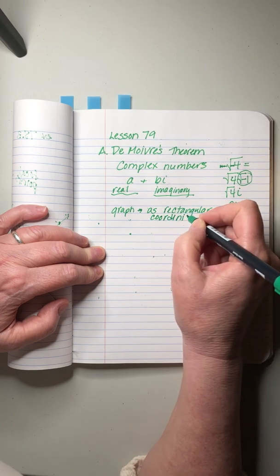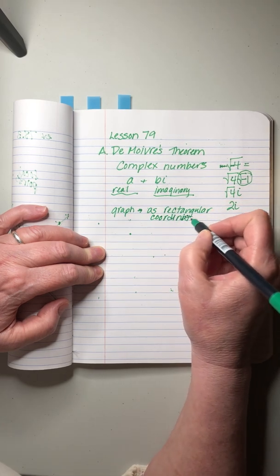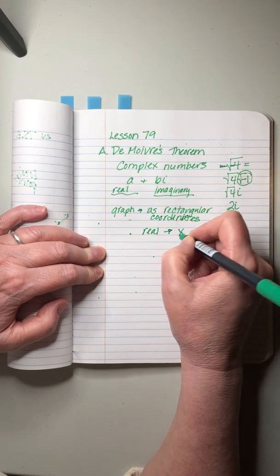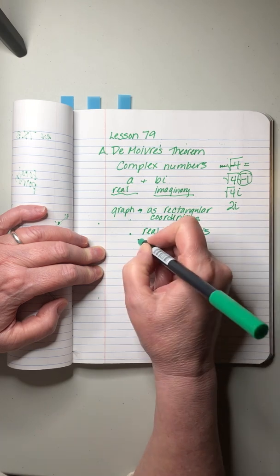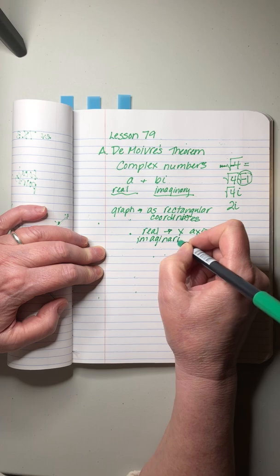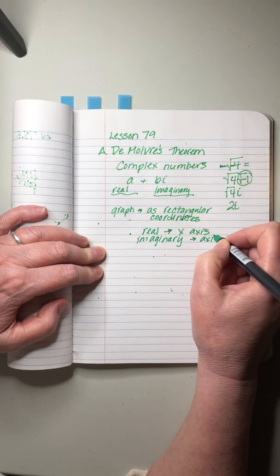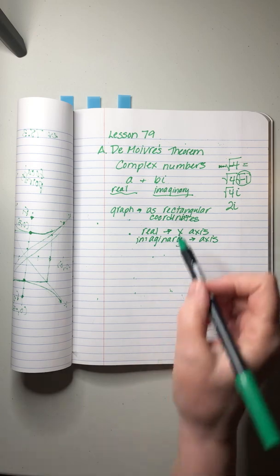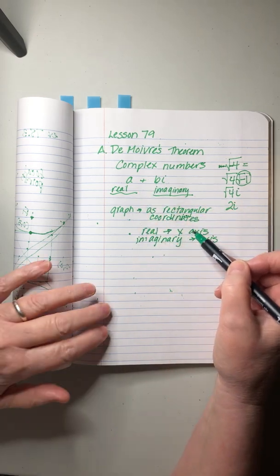We keep it really simple. We put the real number on the x-axis, and we put the imaginary part on the y-axis. Super simple, nothing dramatic about it. We just label our axes accordingly, and we're good to go, right? And that's fine. That's easy. That's the rectangular coordinate of a complex number.